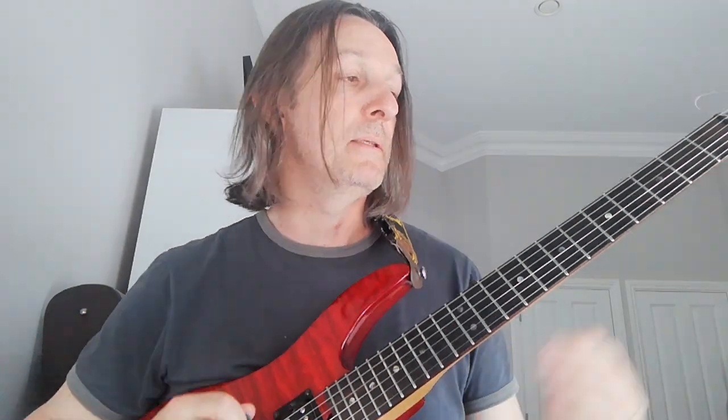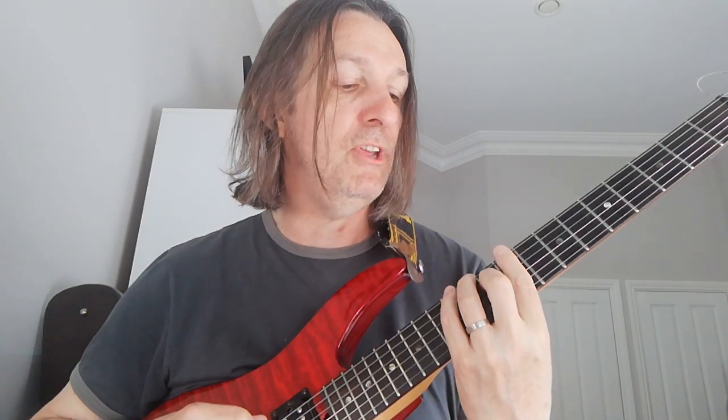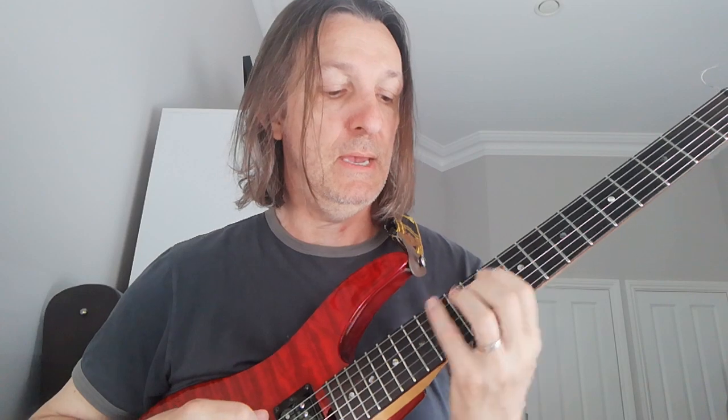These are the dominant 7th chords on the 2, 4, 5, 6 string family in A flat. We'll start with A flat, C, G flat, and E flat. C, E flat, A flat, and G flat. E flat, G flat, C, and A flat. And finally, G flat, A flat, E flat, and C. Those will be the 4 basic positions.